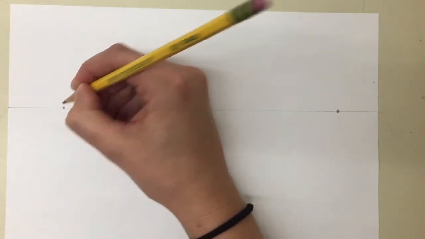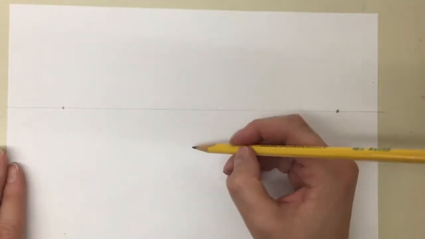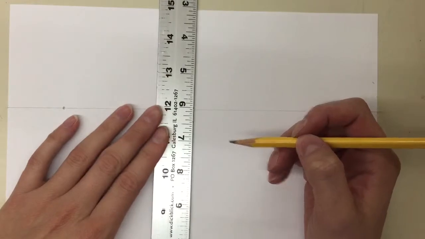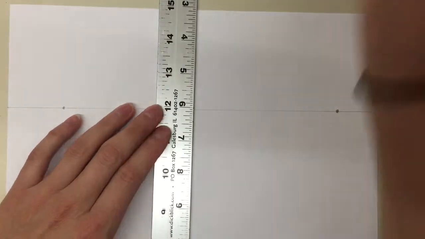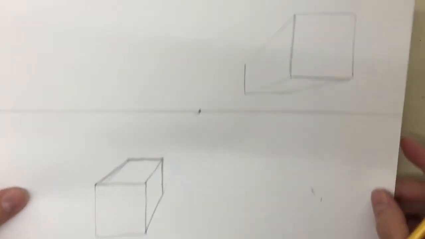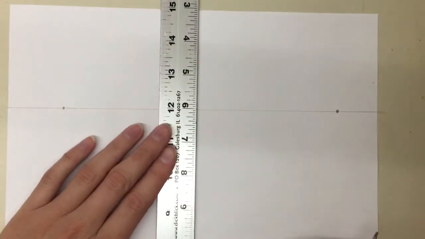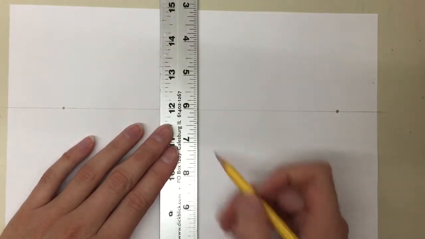And the purpose of 2-point perspective is to be able to accurately draw something that is at a corner, and that'll become clear what that means in a minute. So what I'm going to do, with 1-point perspective, I drew a couple cubes. I'm going to draw the same cube but in 2-point perspective so you can see the difference.